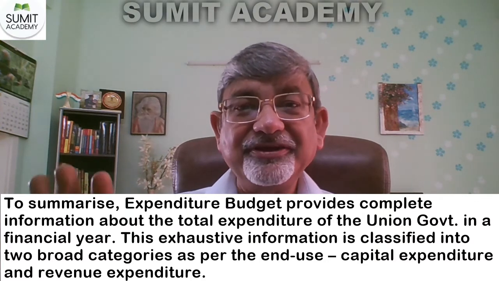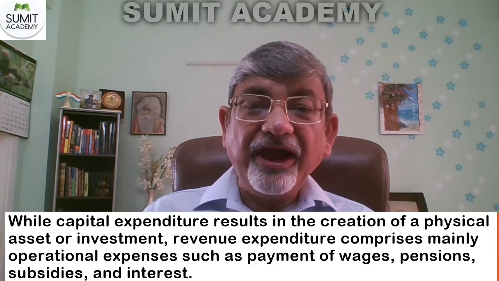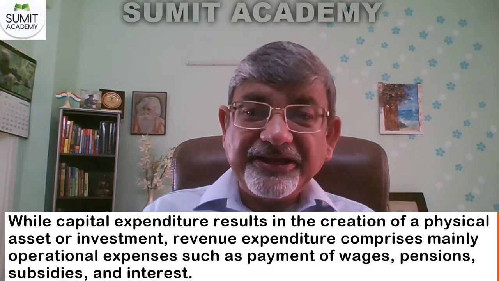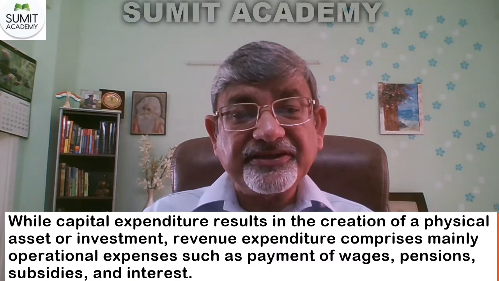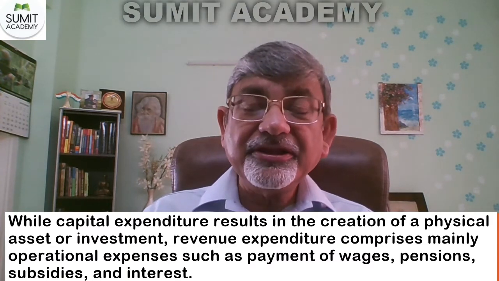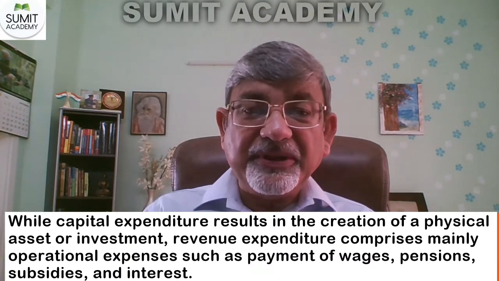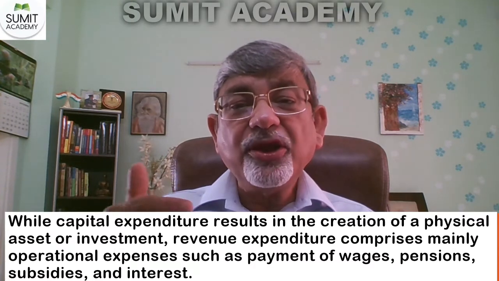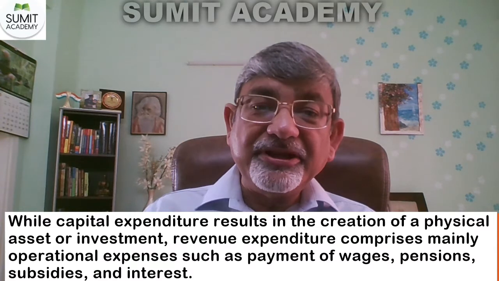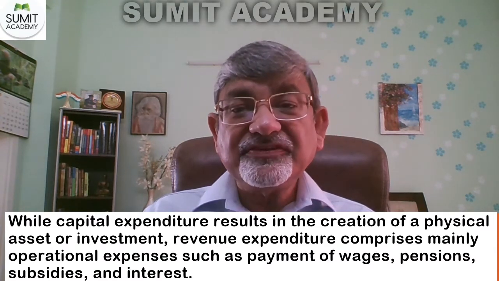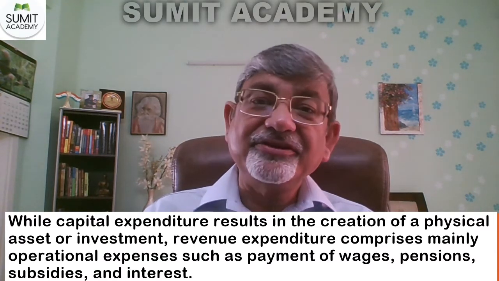I hope this is clear so far. While capital expenditure results in the creation of a physical asset or investment, revenue expenditure comprises mainly operational expenses such as payment of wages, pensions, subsidies, and interests.